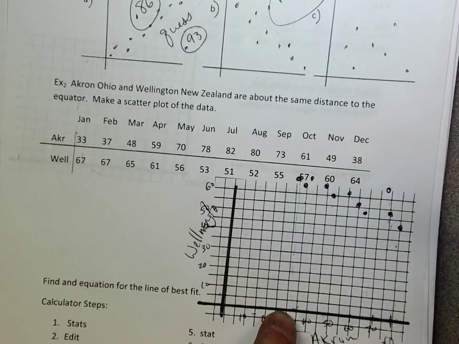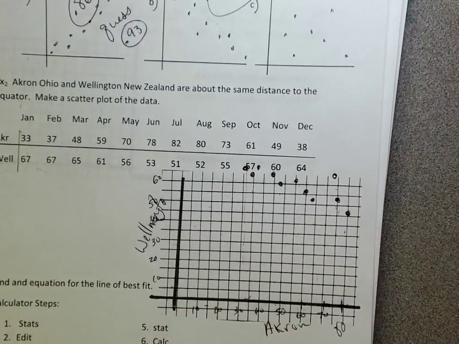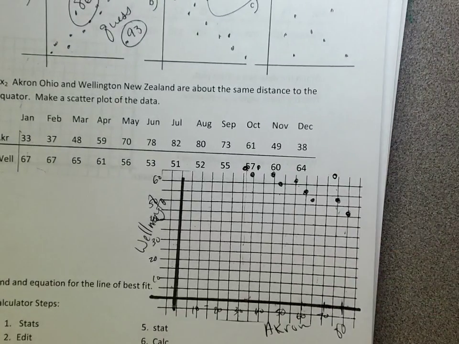Okay, so scientifically, what are we doing? Opposite sides of the world. Northern hemisphere, southern hemisphere. When it's our summer, it's their winter, and when it's our winter, it's their summer, right? So that's why there's a correlation, and you can see that when they're hot, we're cold, and vice versa, right?